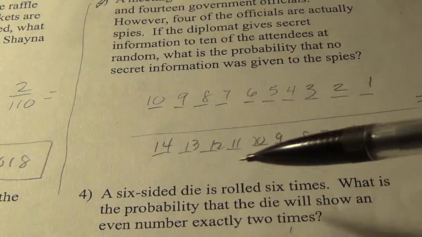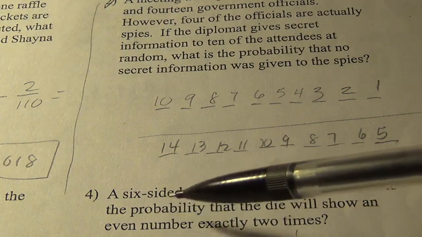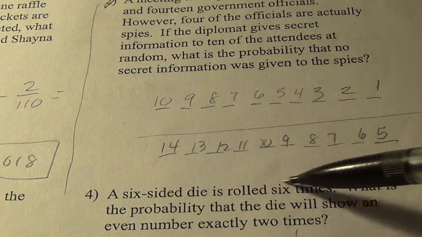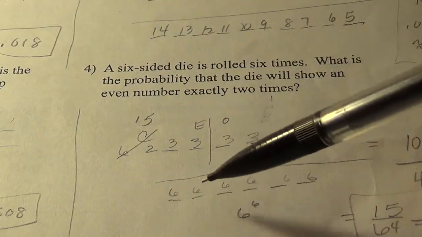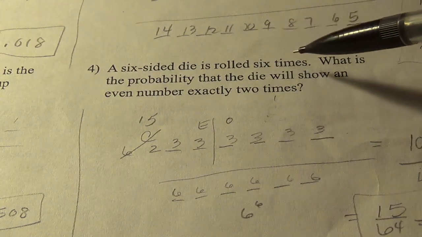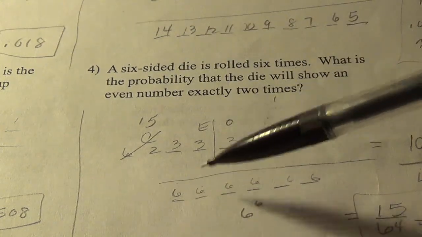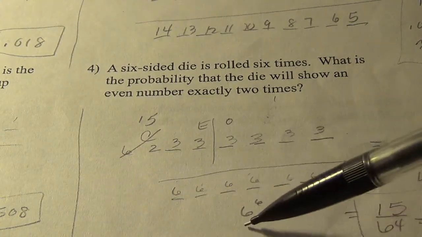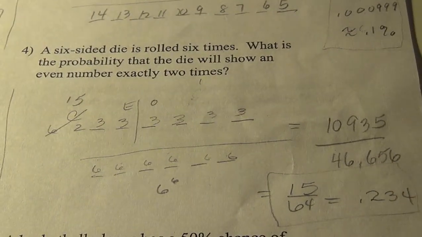So if we have a 6-sided die that's rolled 6 times, what is the probability that the die will show an even number exactly twice? So we're going to have 6 blanks above and below, and the 6 below have no restrictions, so it doesn't matter if they have an even or an odd number. When you roll a 6-sided die, there's 6 choices, 6, 6, 6, 6, 6. They can be repeated when you roll a die, so it ends up 6 to the 6th on the bottom.